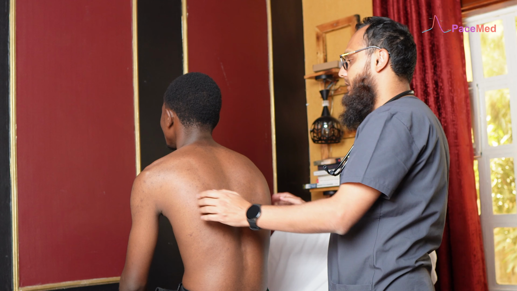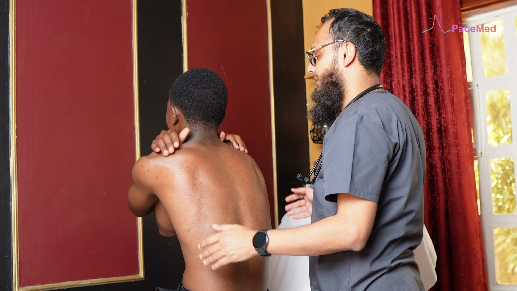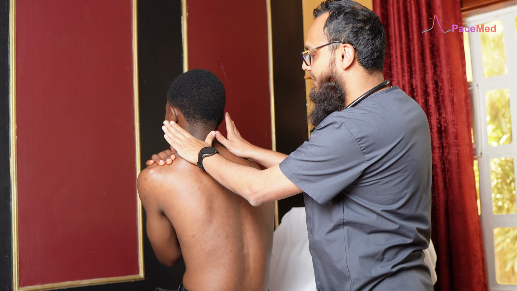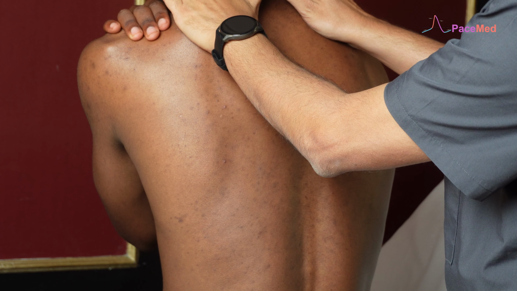Assess for chest wall expansion. Ask the patient to cross their arms, put their hands across the chest wall and lean forward. Take a deep breath in and out. This pushes the scapula away from the chest.